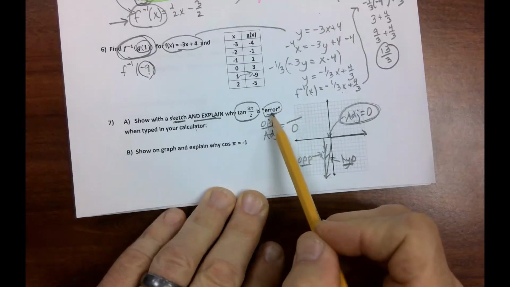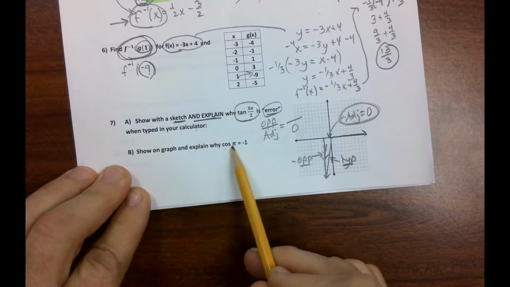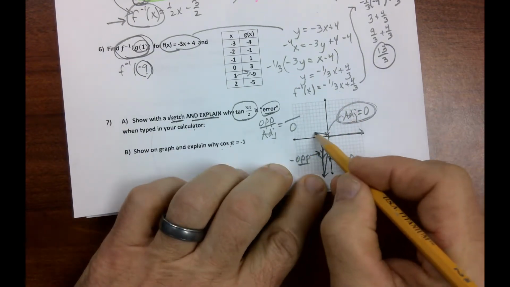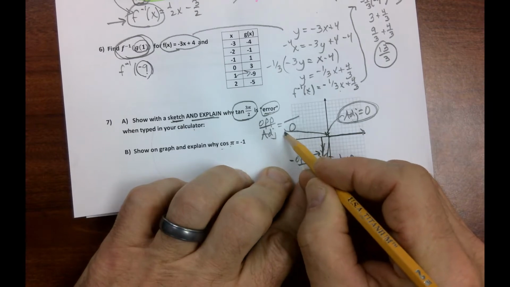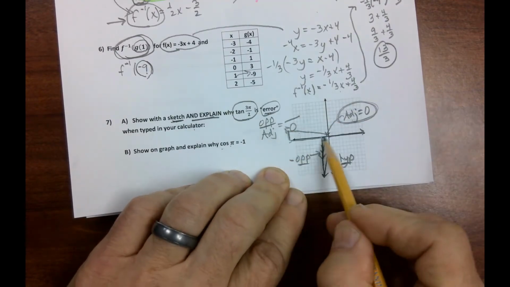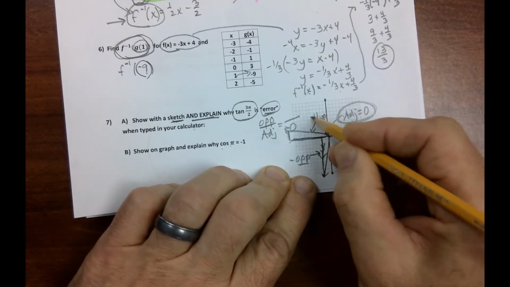or undefined. Now it says show and graph and explain why cosine of pi is negative 1, so we'd flip our spinner to pi. I'm going to stop just shy of it, come back to the x. Now if you take a look, this is my hypotenuse, which we'd consider 1.